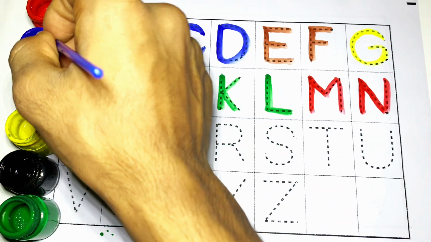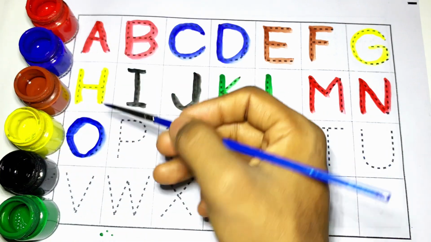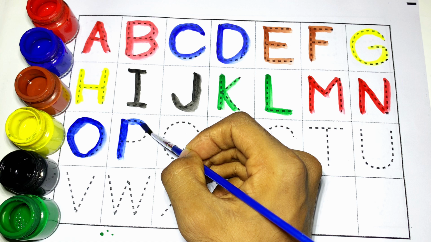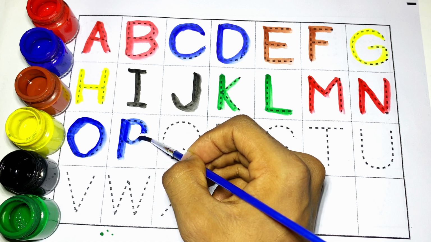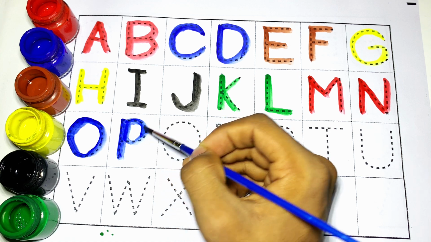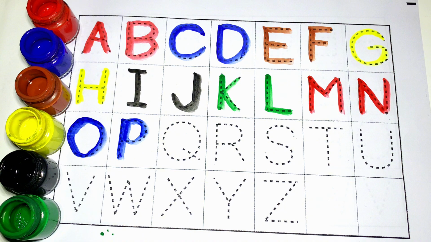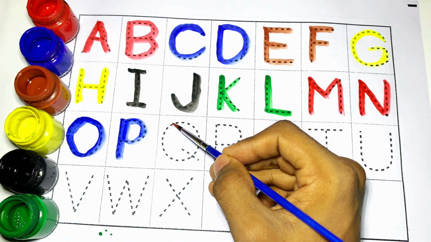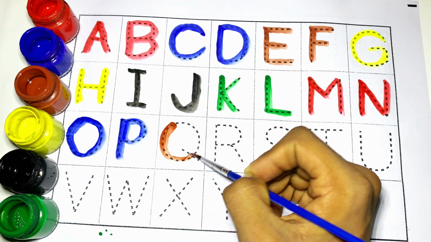Kids, again use blue color and draw P for parrot, P for penguin. The alphabets of P. Kids, now draw Q for queen. The alphabets of Q, and use brown color.